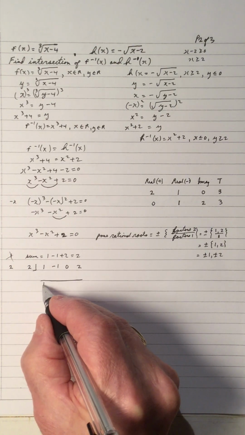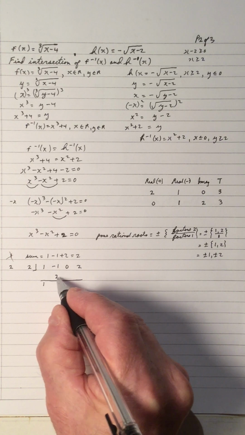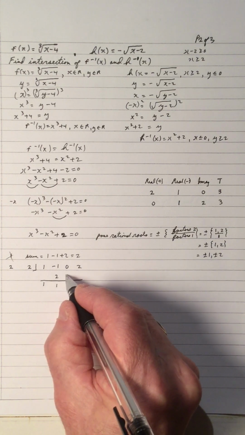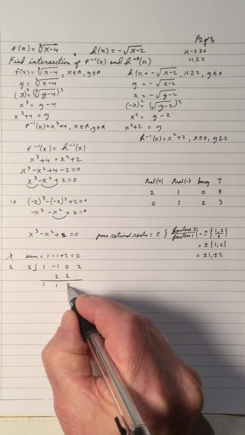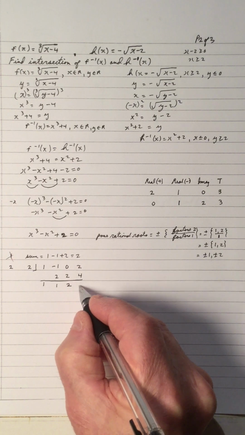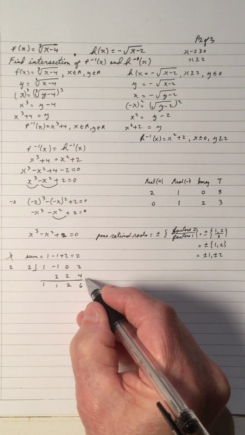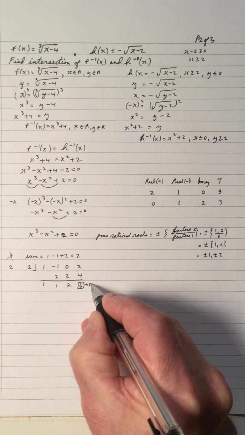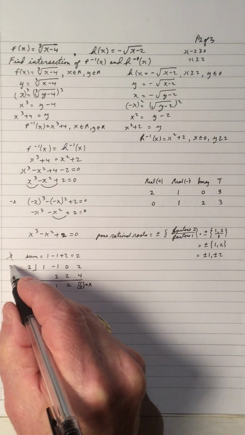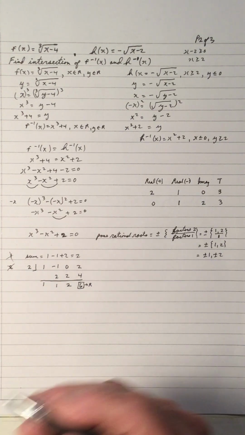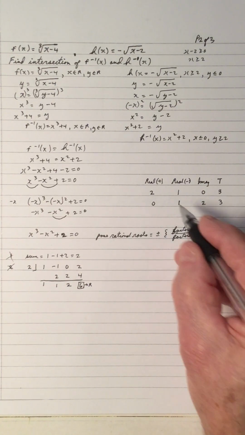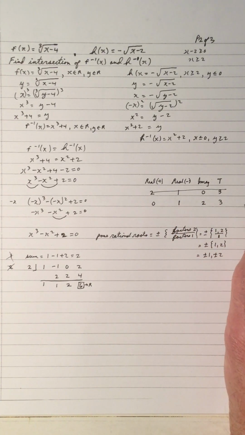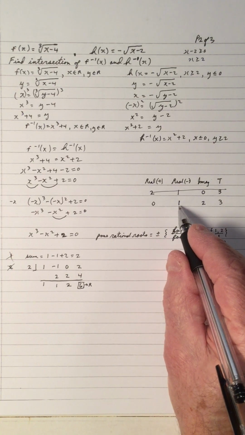Bring down your 1. 2 times 1 is 2. Negative 1 plus 2 is 1. 2 times 1 is 2. Add 0 and 2 to get 2. 2 times 2 is 4. That gives us 6, the remainder, and this remainder is not 0. So 2 is not a root, and we don't have any more positive roots. That means we don't have 2 positive reals, so it's not this situation. It must be this one: there must be 1 negative.